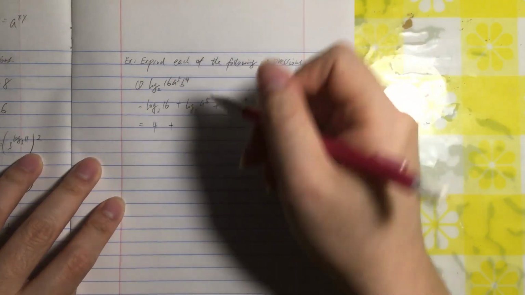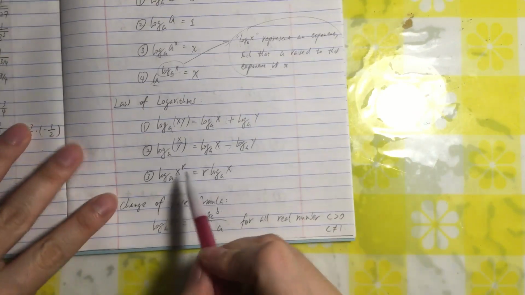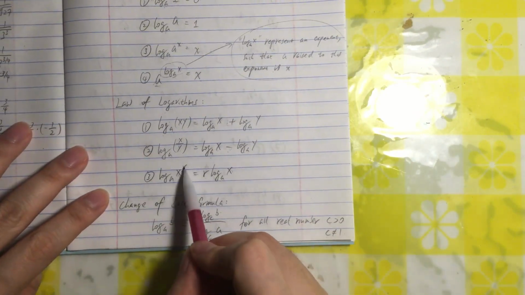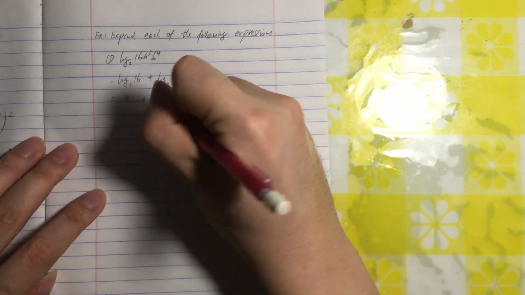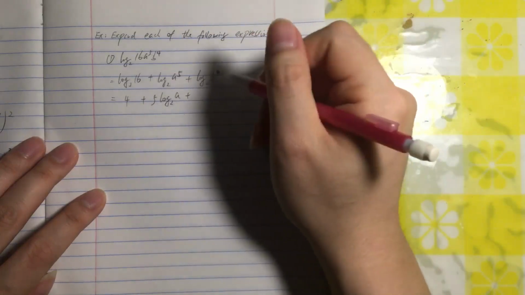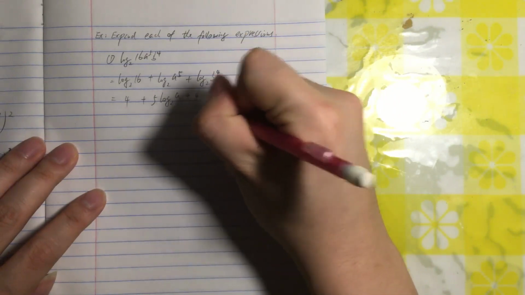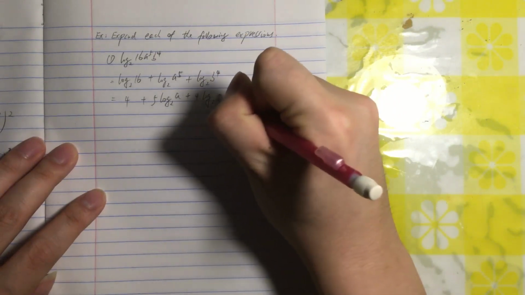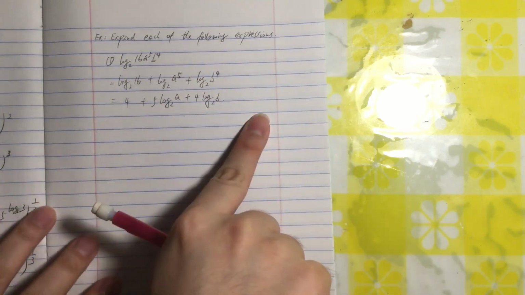For the second term, we have log base 2 of a to the power of 5. By the third law of logarithm, if there's an exponent, I can bring the exponent to the front. I get 5 times log base 2 of a. And for the last term here, by the third law of logarithm, I bring the exponent to the front and get 4 times log base 2 of b. That's the final answer. Here I expanded this logarithm into these 3 terms.